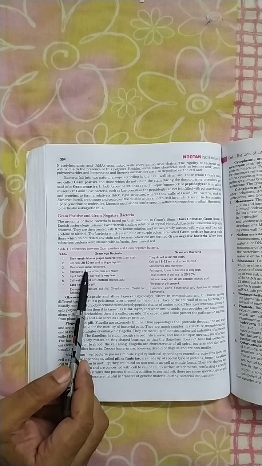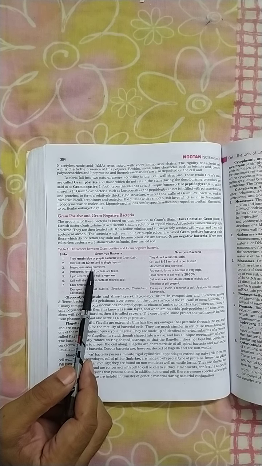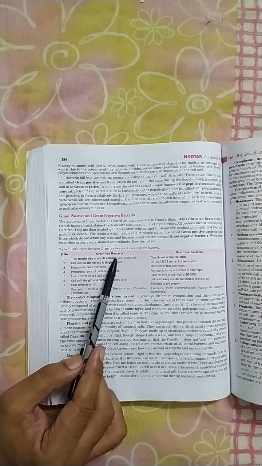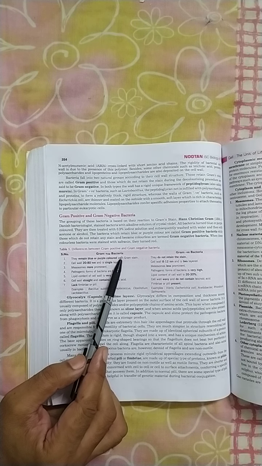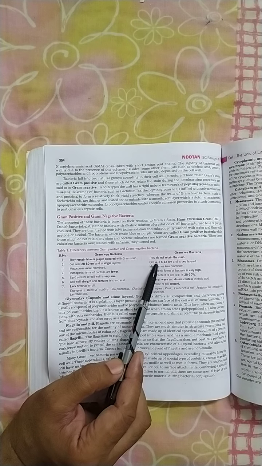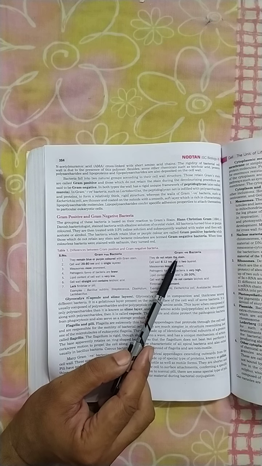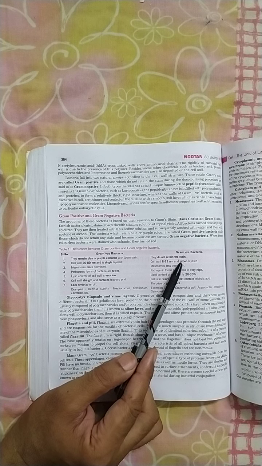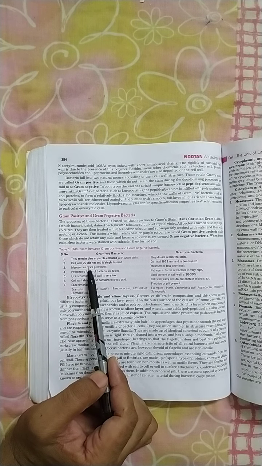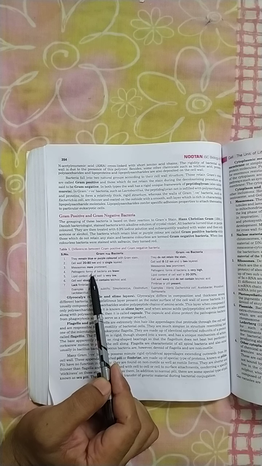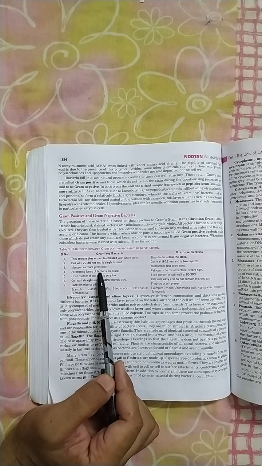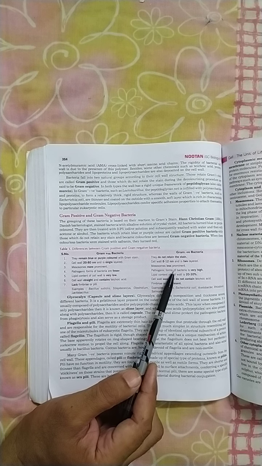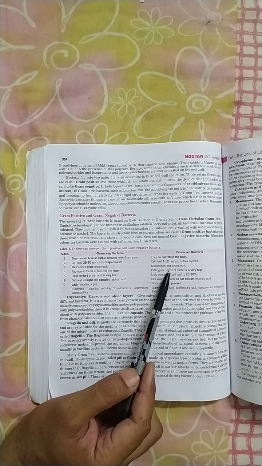Children, here we see that Hans Christian Gram in 1884 said that those bacteria that were stained with blue or purple color were the gram-positive bacteria, whereas those bacteria which did not retain the stain but became colorless were called by Gram the gram-negative bacteria. The cell wall is 20 to 80 nm and single layered in gram-positive bacteria, whereas in gram-negative bacteria it is 8 to 12 nm and two layered.